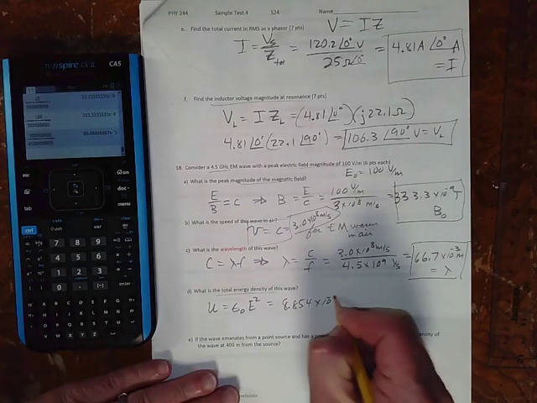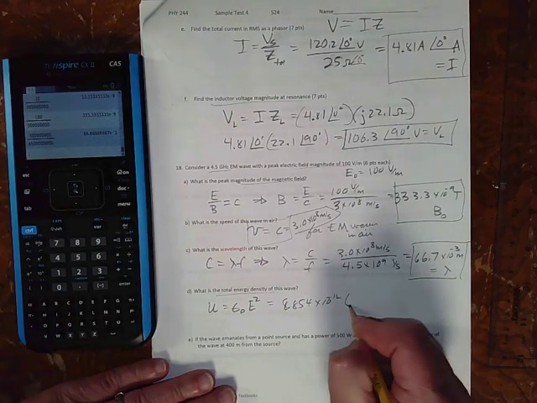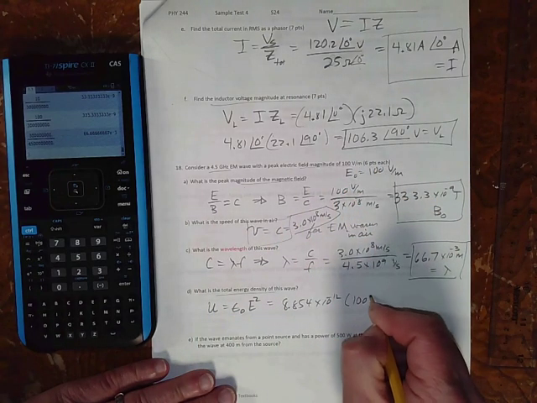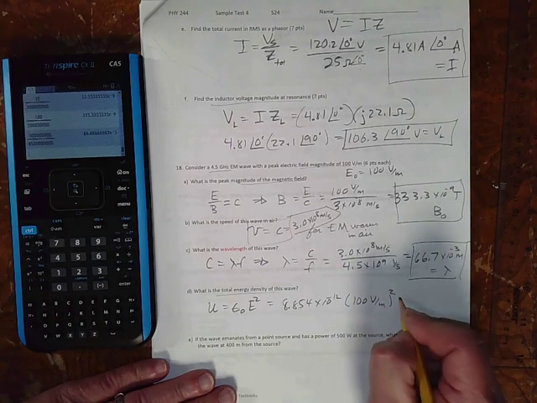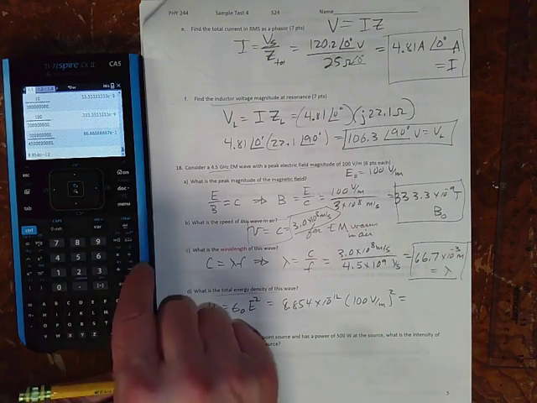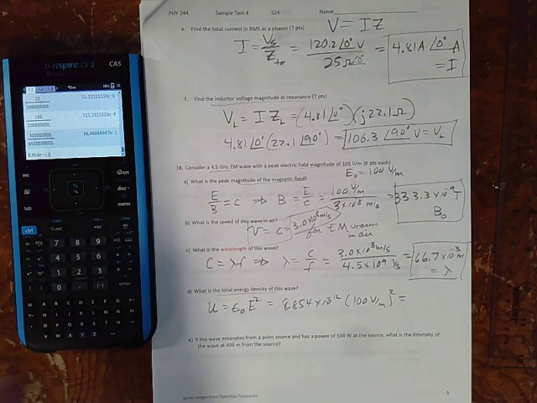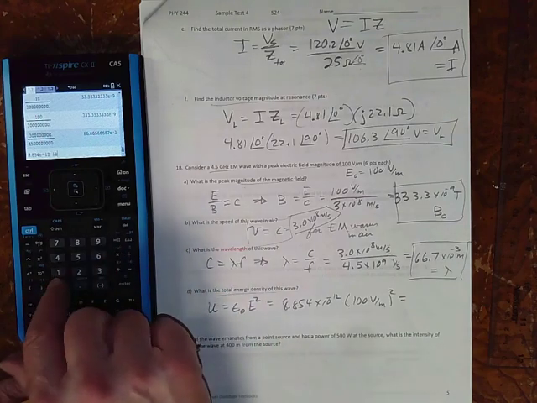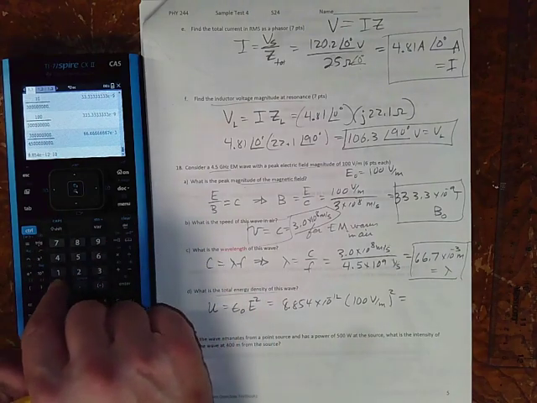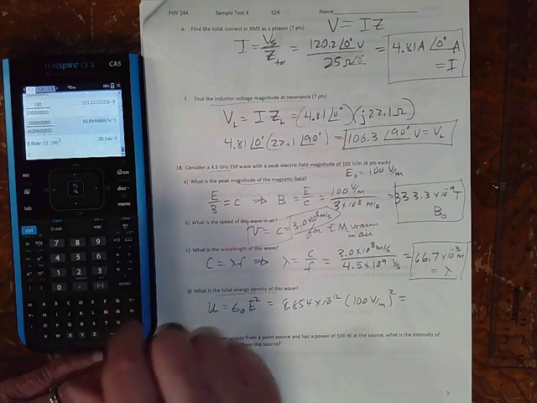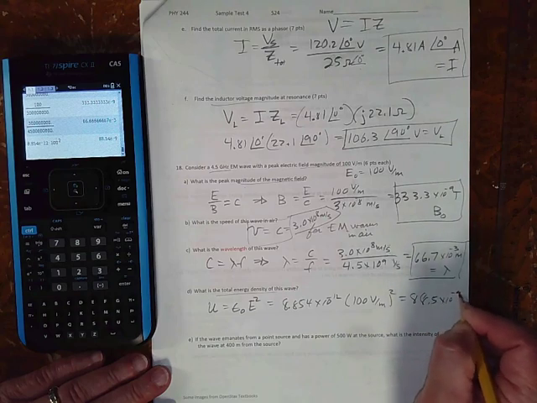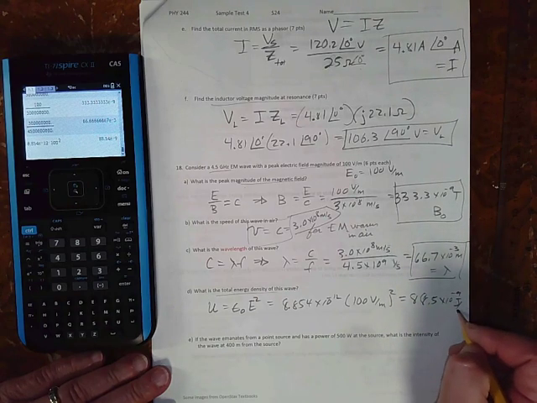Epsilon naught is 8.854 times 10 to the negative 12, and E is 100 volts per meter, squared. All right, 8.854 e negative 12 times 100 squared. 88.5 times 10 to the negative 9 joules per cubic meter.